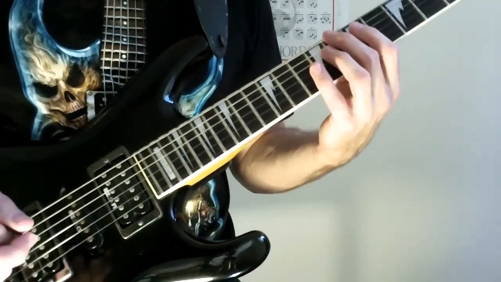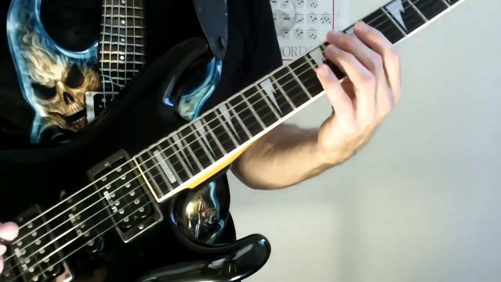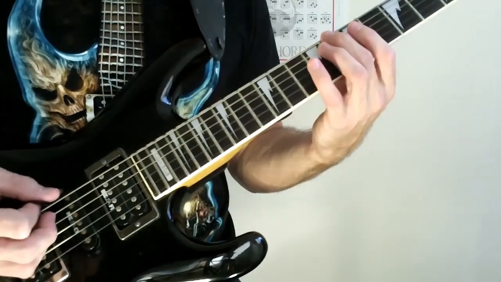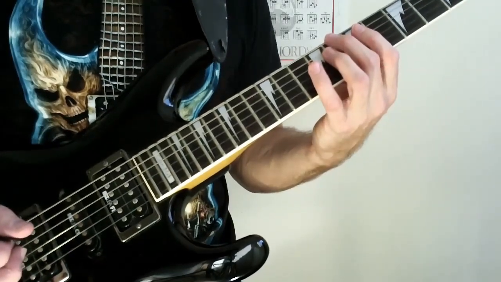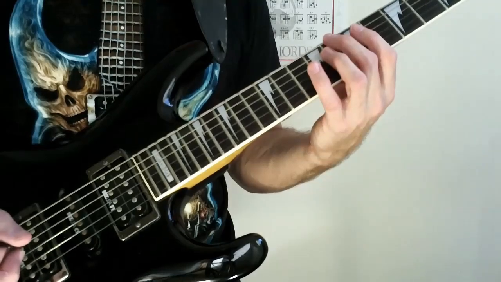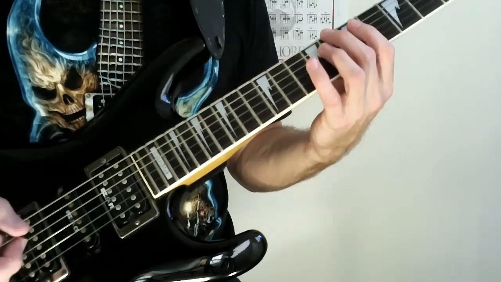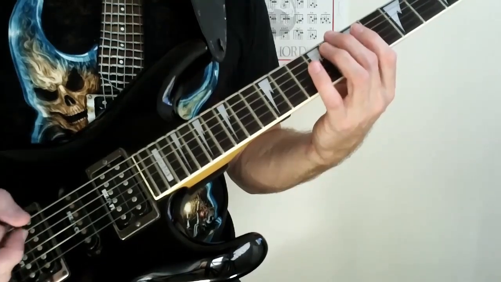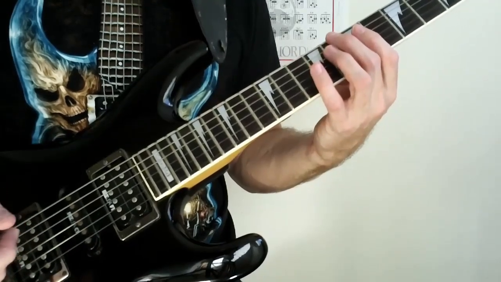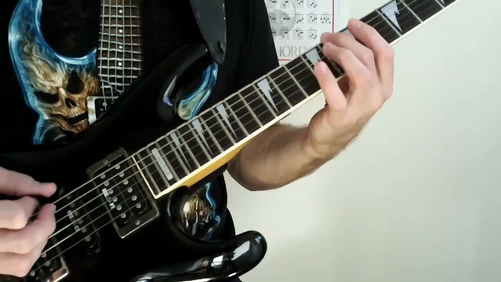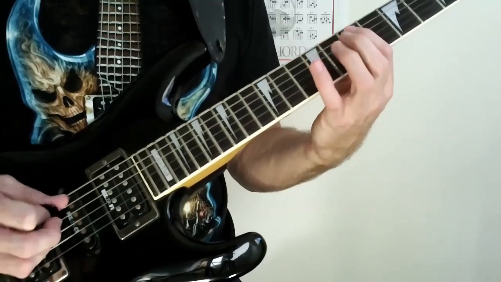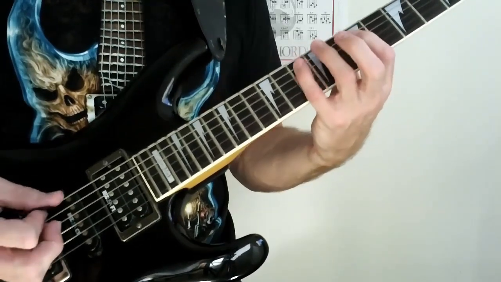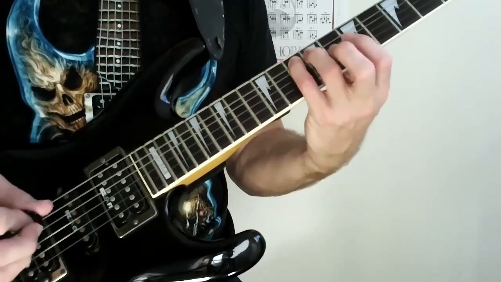So let's look at the notes that I'm playing. I'm playing a C major triad followed by an F sharp major triad. So we all know that triads are the first, the third and the fifth degrees of a scale. So when you play the first, the third and the fifth degrees of the C major scale, you come up with C as 1, E as 3 and G as 5.